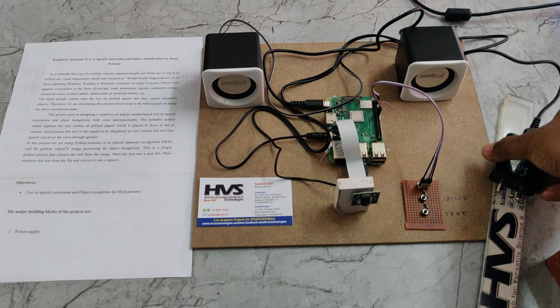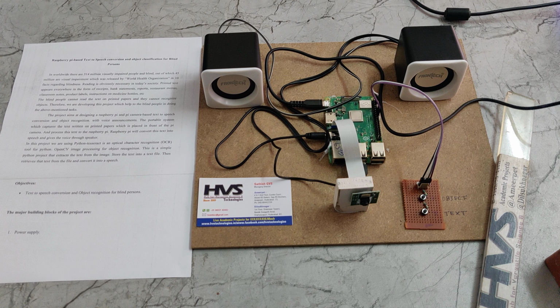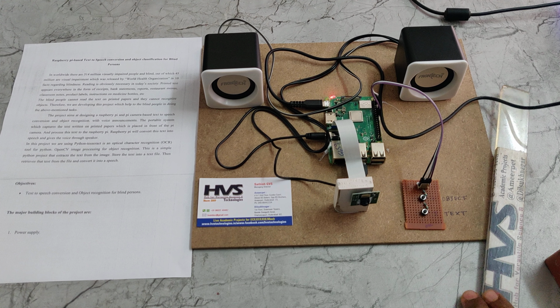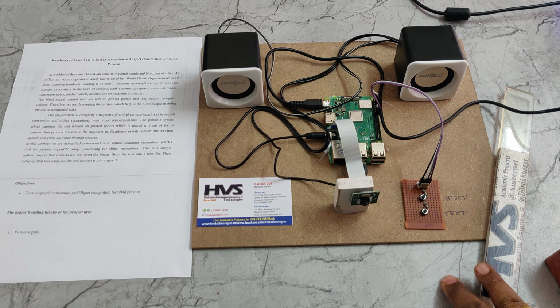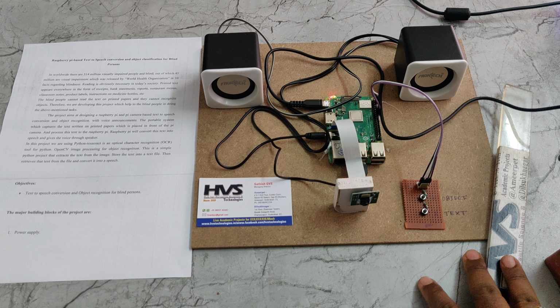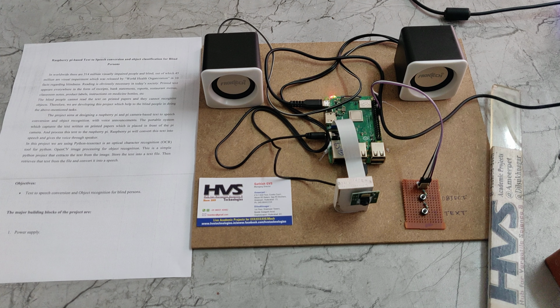Right, now once we switch on the power supply to this Raspberry Pi, it will start booting the operating system from the memory card. Once the booting is successfully done, the system will announce a welcome message from the speakers. Once the welcome message is announced, we can provide the input to the Raspberry Pi from these two switches. It will take around 25 to 30 seconds for the OS to boot.